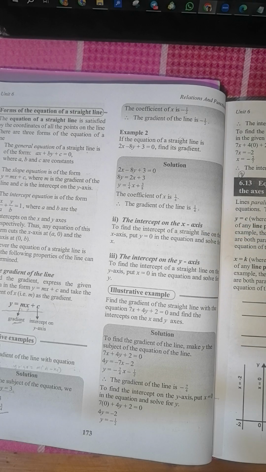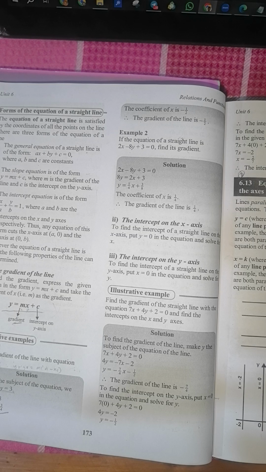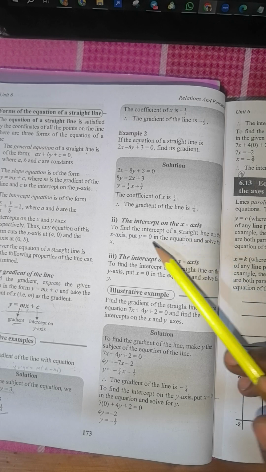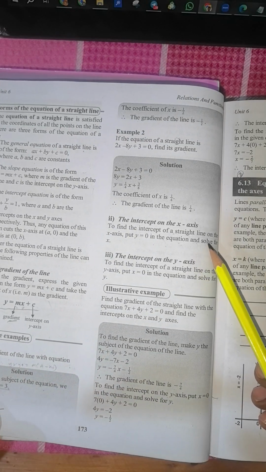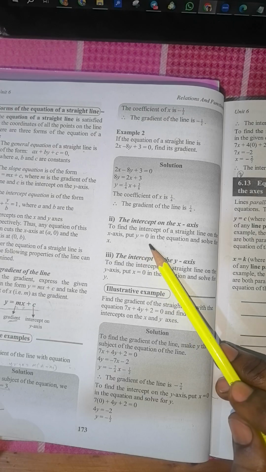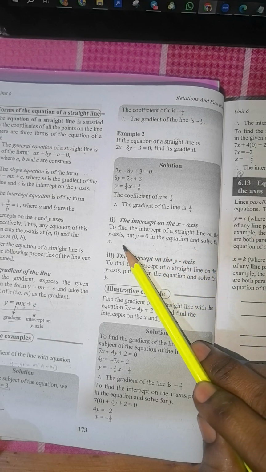So the intercept on the x-axis simply means that when we have a graph, the line cuts through the x-axis and the coordinate will be of the form (a, 0). It means that the value for y will be 0, and then x will be a value. So in practice, to find the intercept of a straight line on the x-axis, put y equal to 0 in the equation and solve for x, right?